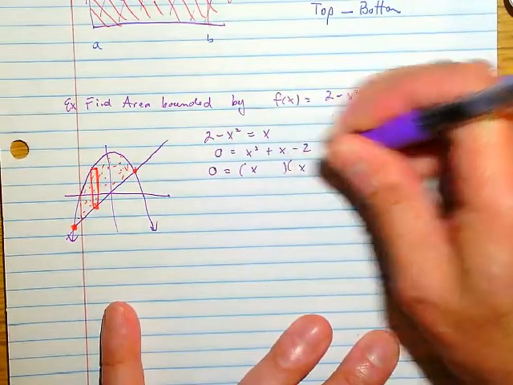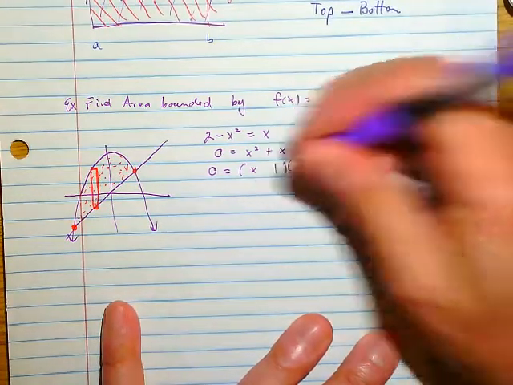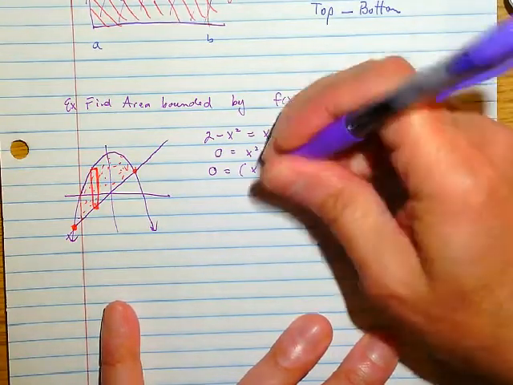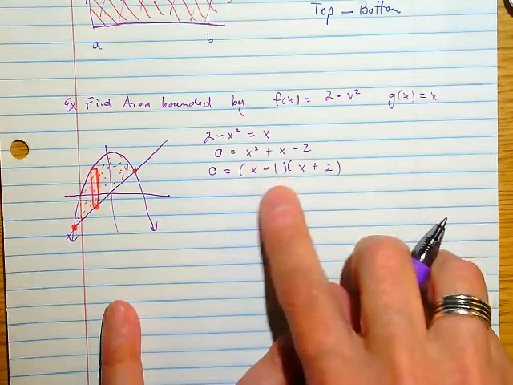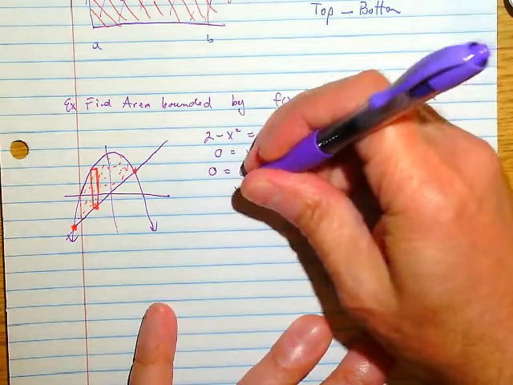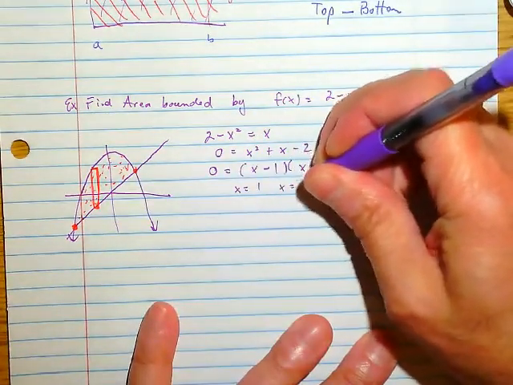The only way to make an x squared is an x and an x. The only way to make a 2 is a 2 and a 1. We just need to figure out what our sign should be. x plus 2, x minus 1, to give us a positive 1x there. And if you do a quick FOIL, you could double check that. That means x equals 1 is this point right here, and x equals negative 2.